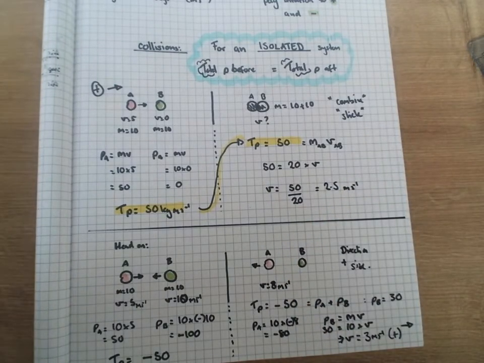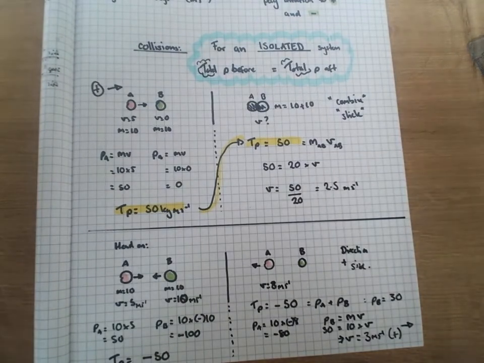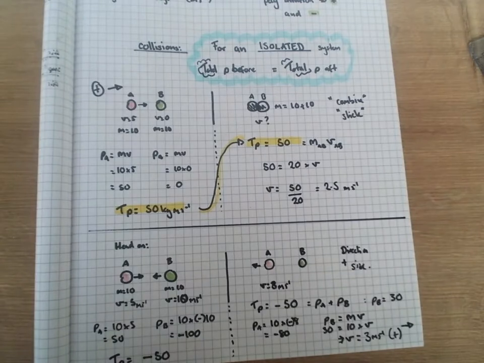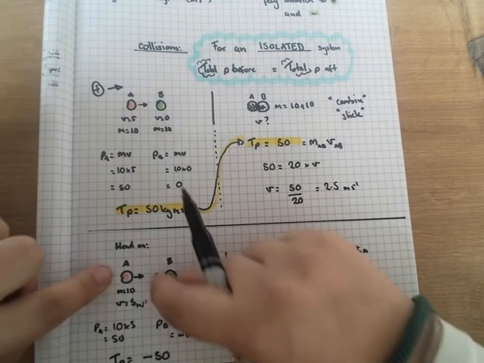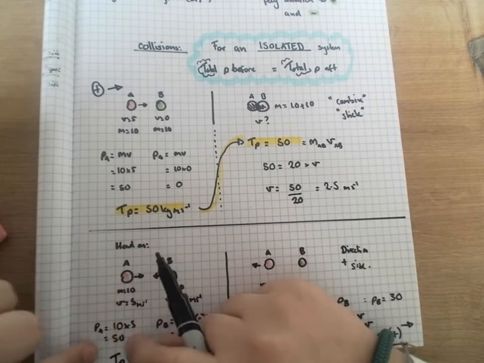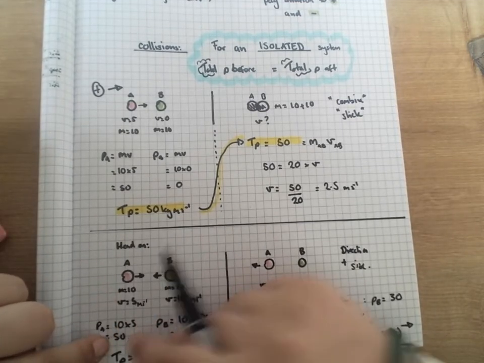So what I want to do in this case, again, is look at them before compared to after. So before the collision, I'm going to look at my momentum of A. So mass times velocity, 10 by 5, that's 50 kilograms meters per second.